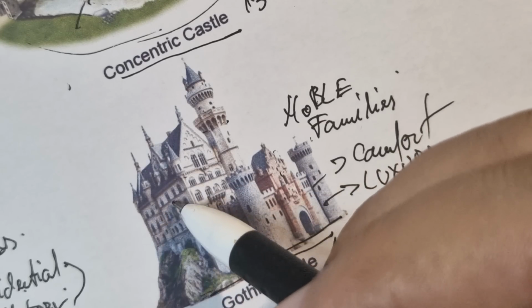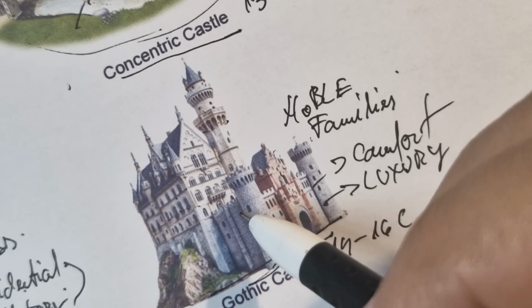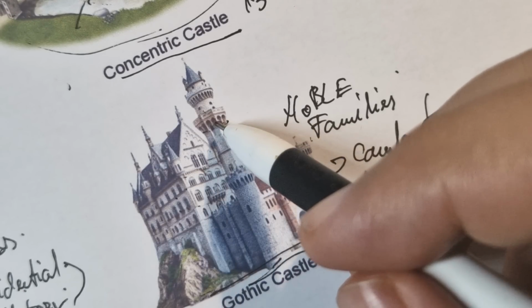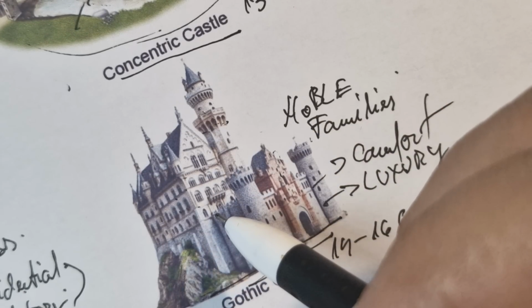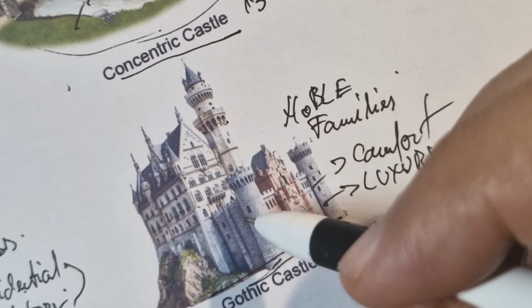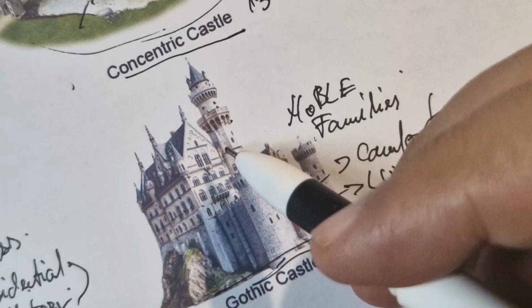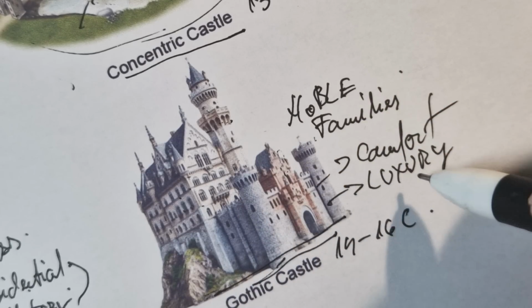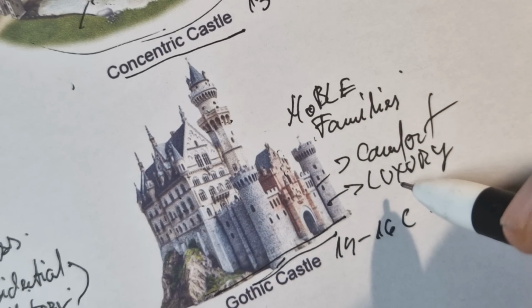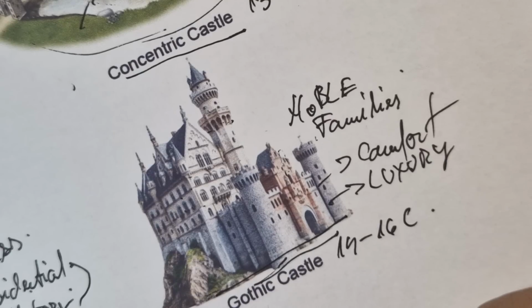Disadvantages: the large windows seem to be a disadvantage, and decorative elements made them more vulnerable to attacks. These were the most expensive castles to maintain and repair. They were built mostly for comfort and luxury and less for military purposes.